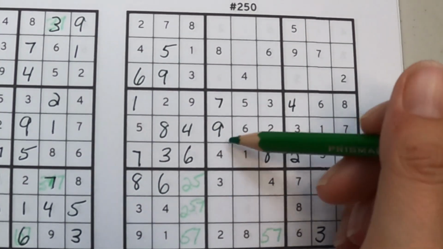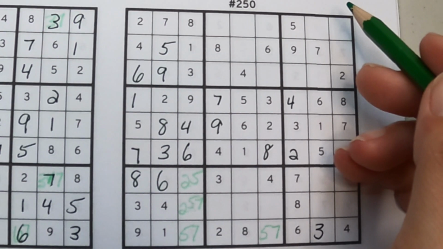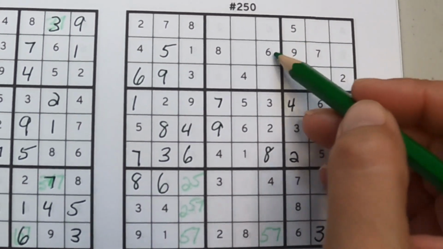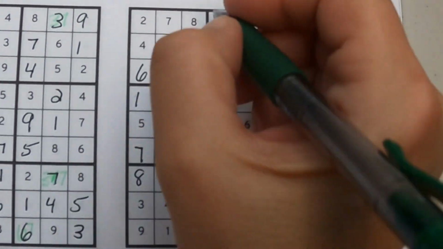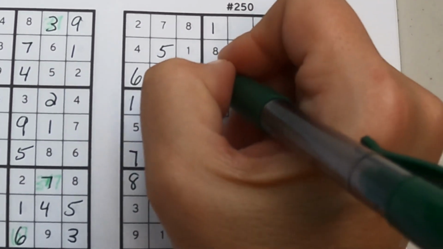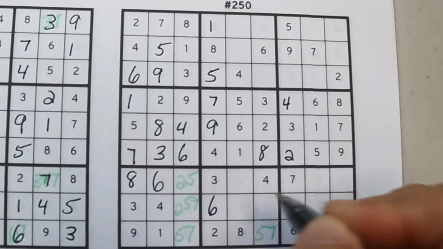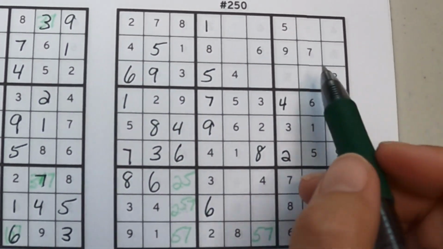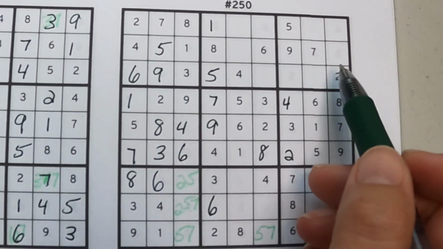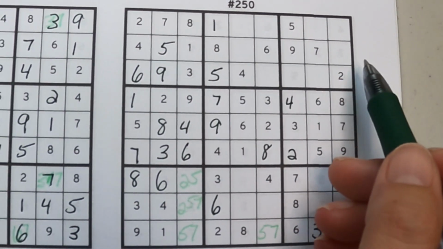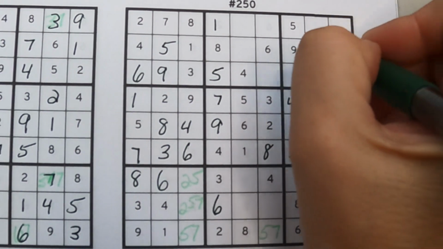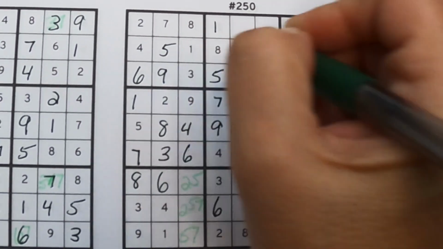For this column, we're missing 1, 5, and 6. We've got a 5 here and a 6 here. So this is our 1. That 6 makes this our 5, 6. For this row now, we're missing 2 and 3. We've got a 2 here. So 3, 2.